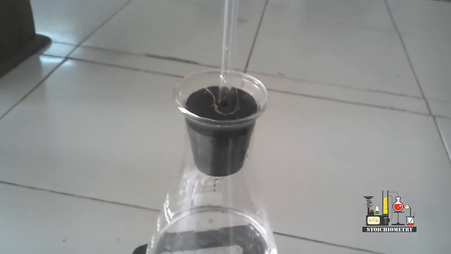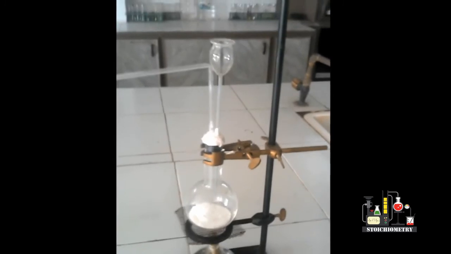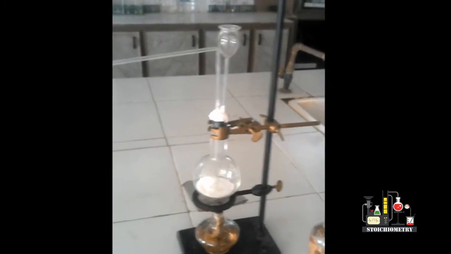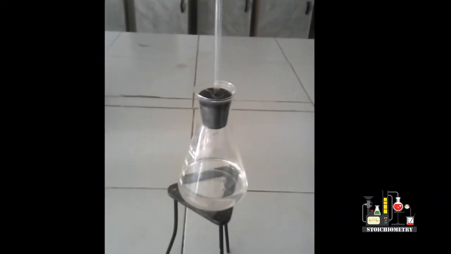Take a round bottom flask and add solid sodium chloride into it. A delivery tube and thistle funnel is attached to it. The other end of the delivery tube is fed into a container where saturated solution of sodium chloride is taken.